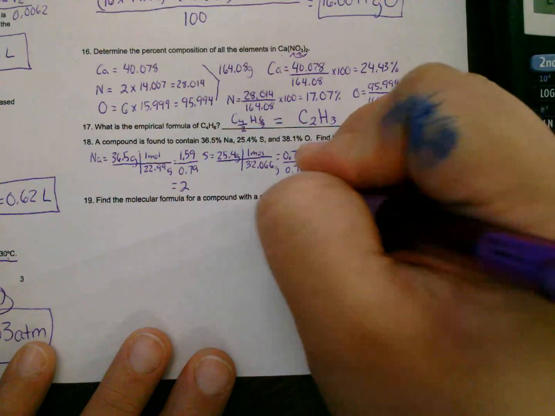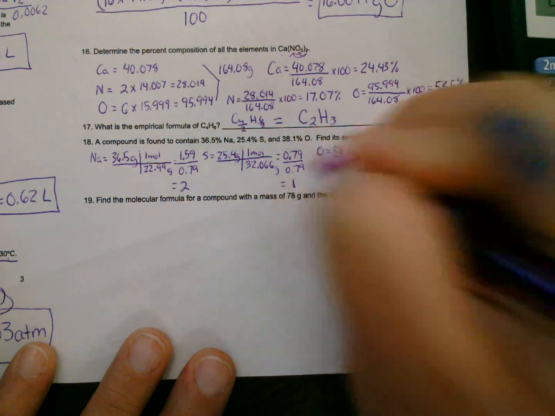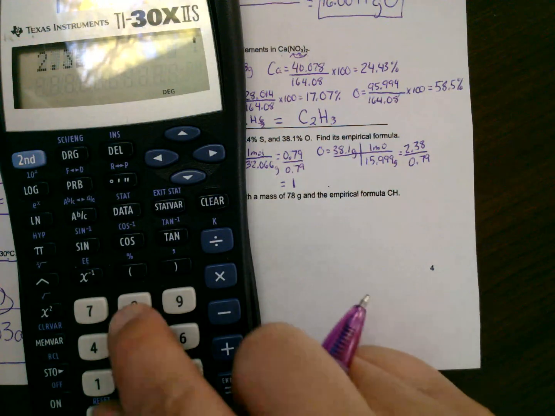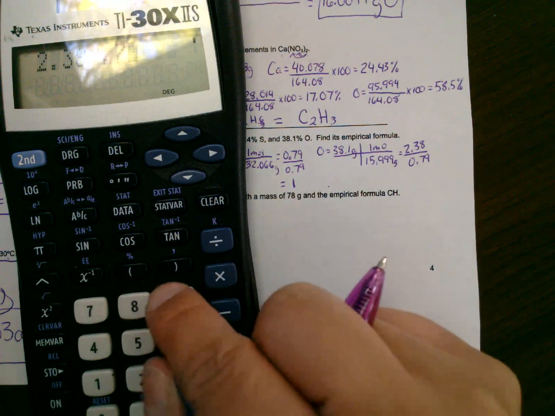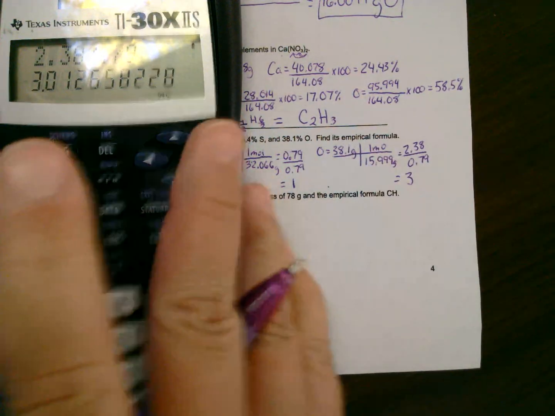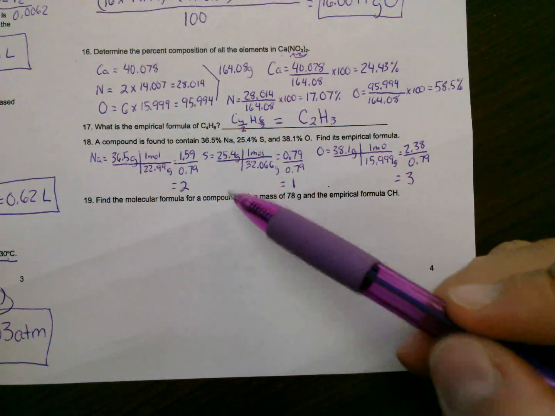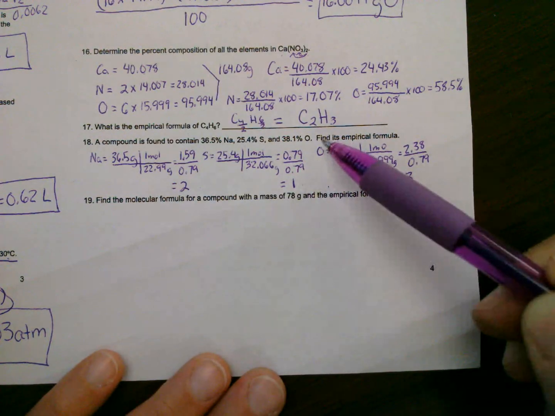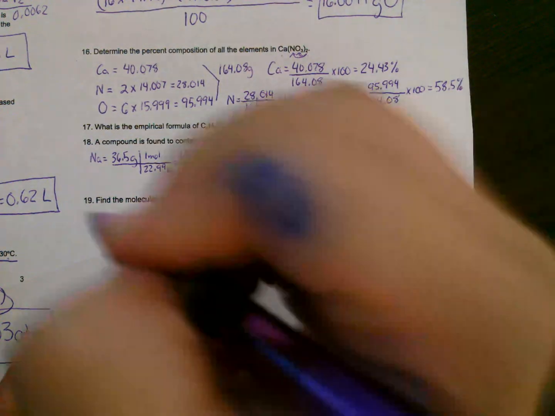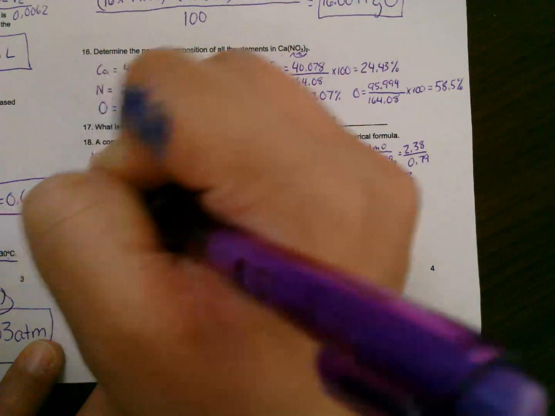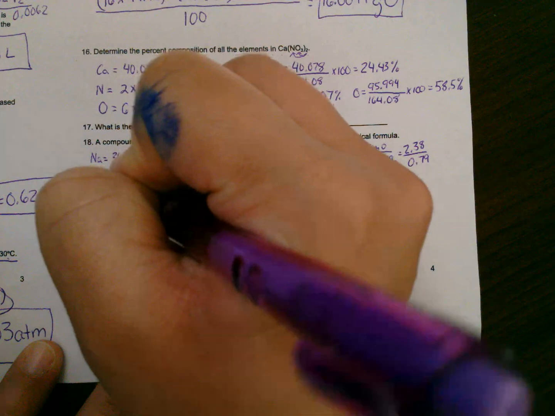For S, any number divided by itself is 1. And the last one, oxygen, 2.38 divided by 0.79, that's about a 3. So that means our formula will be Na2S1, we don't write ones in chemistry, and then O3. So that'll be Na2SO3.